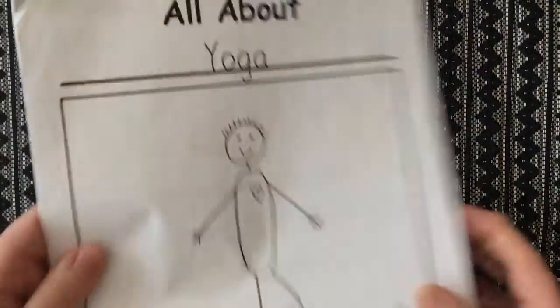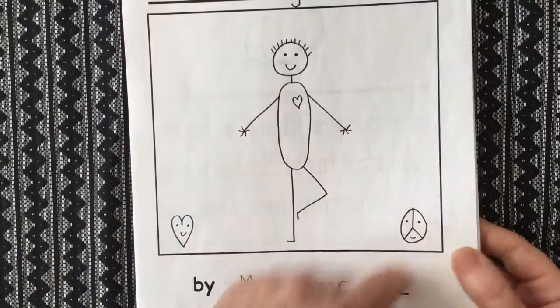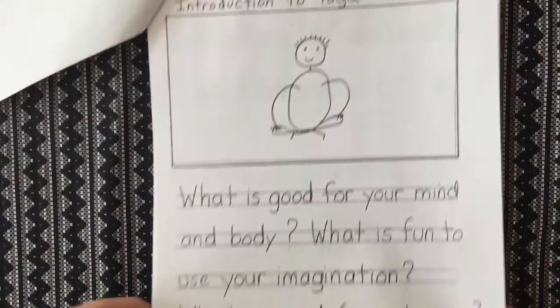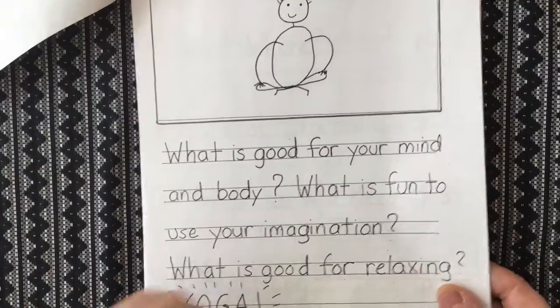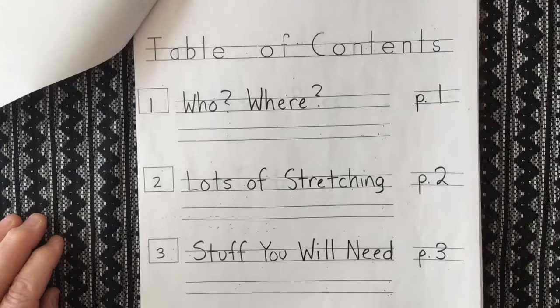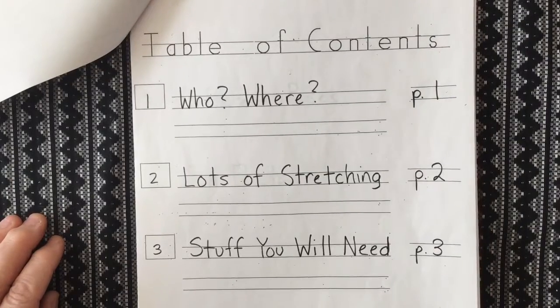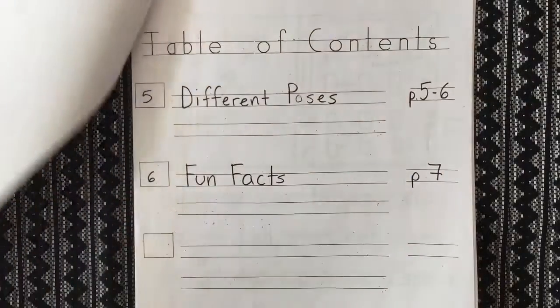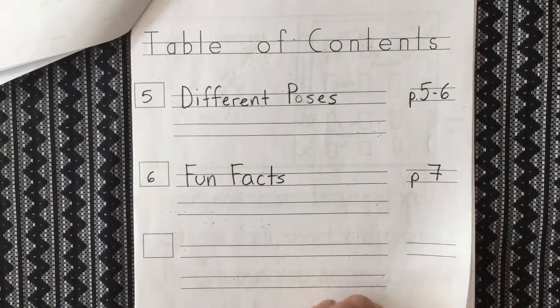Let's look at this in my yoga book. So I have a cover all about yoga. I have my name on it because I'm the author. Behind the cover is my introduction. You should have an introduction in your teaching book. Then I have my table of contents. We had a lesson about how to do this. You should have a table of contents too.